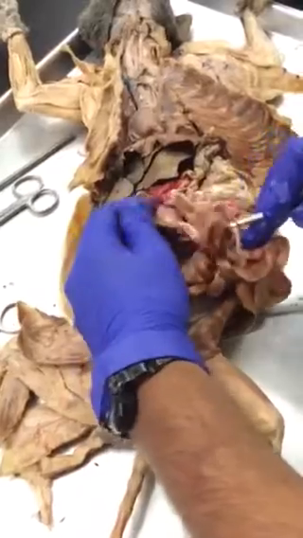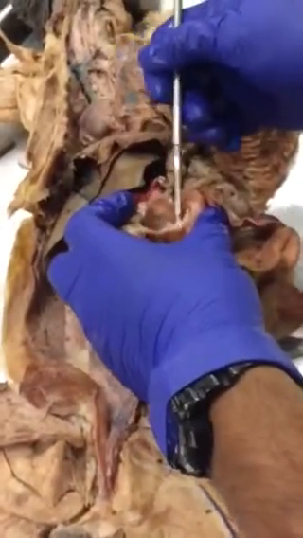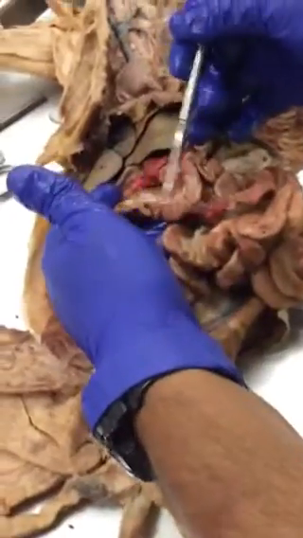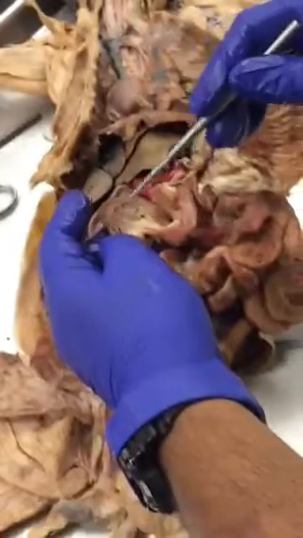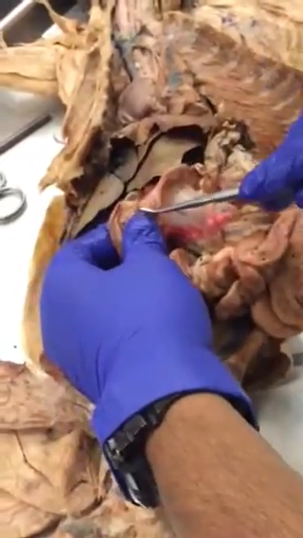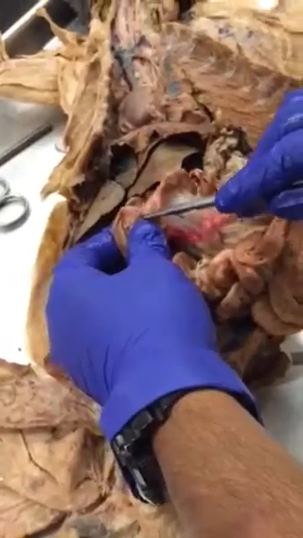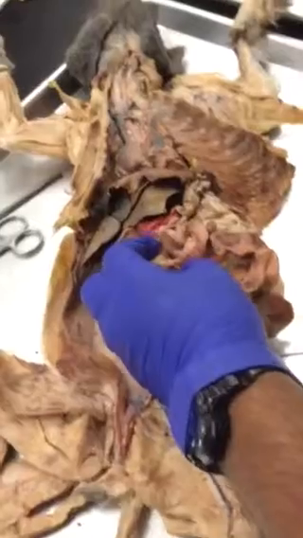This is the cecum. Next to the cecum, this part is the ileum. Ileum here. So the ileum is the last part of the small intestine, after which you have the large intestine. Can you show the cecum again? This is the cecum. The cecum is the dead end before the ascending colon begins.